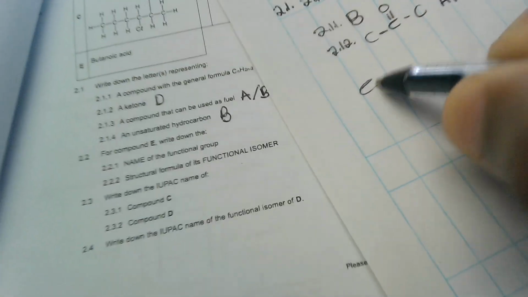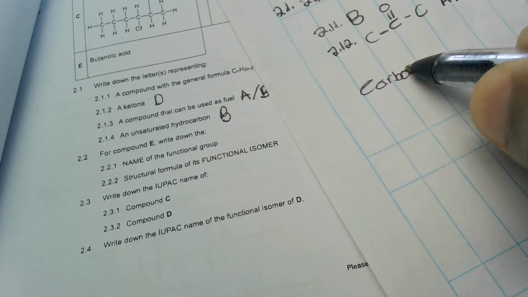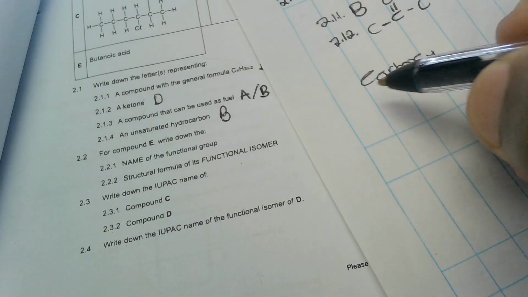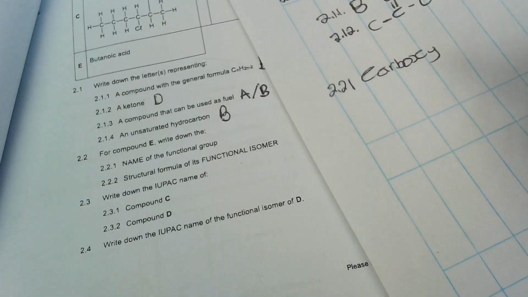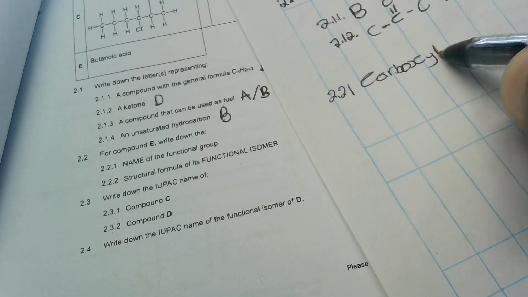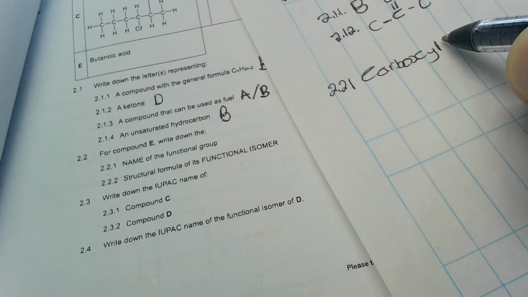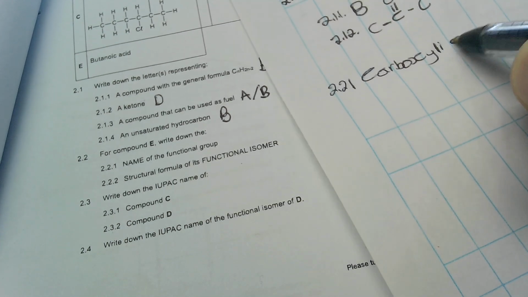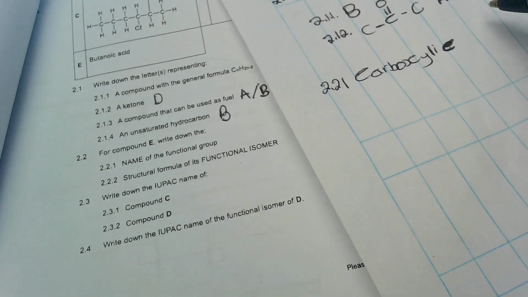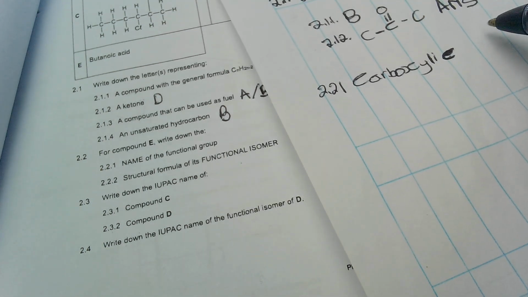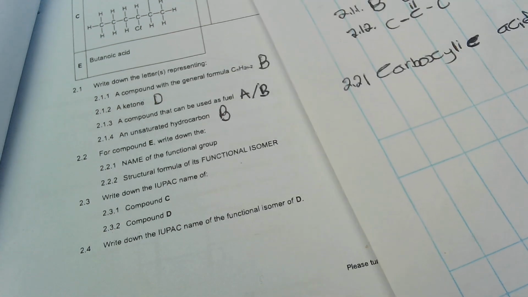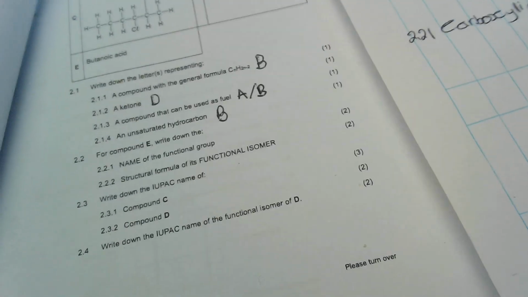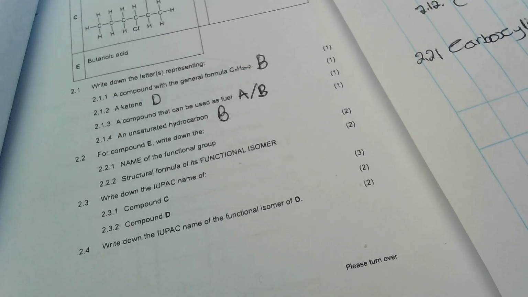You see, it's a carboxylic acid. Let's just put a rough sketch over here. It's just a rough sketch, guys. Carboxylic acid. We're not teaching language. Carboxylic acid. All right. So, by the way, what's the functional group for it?